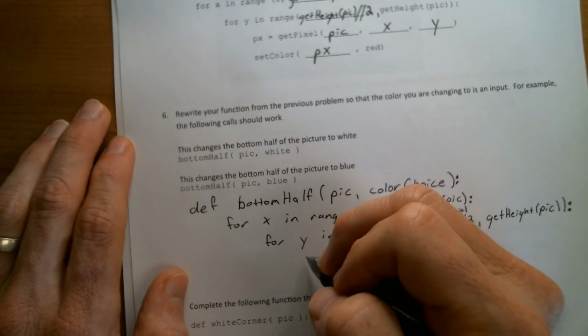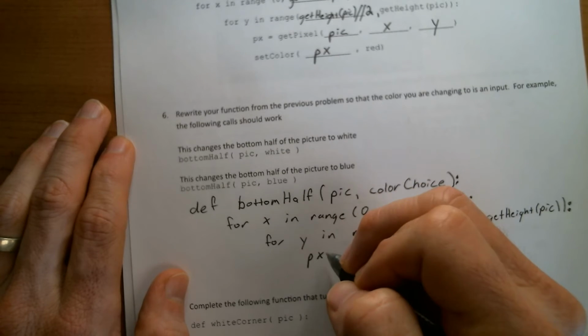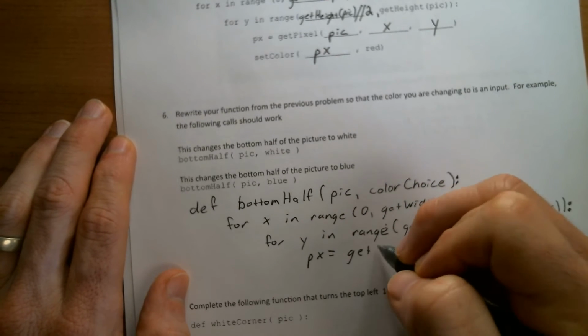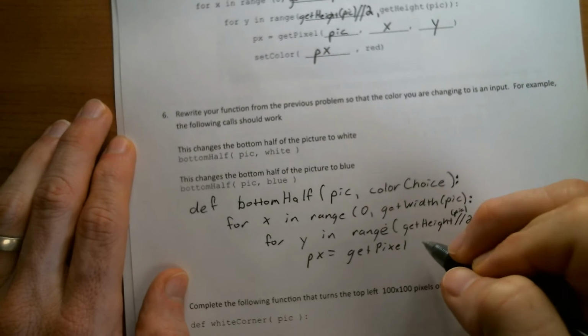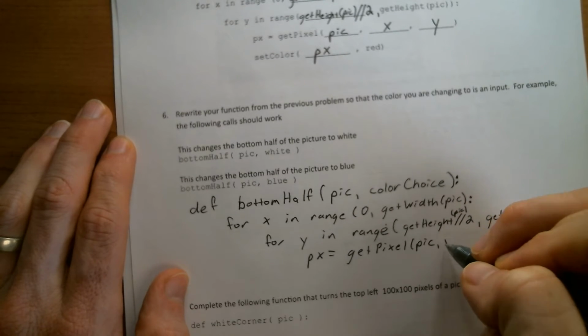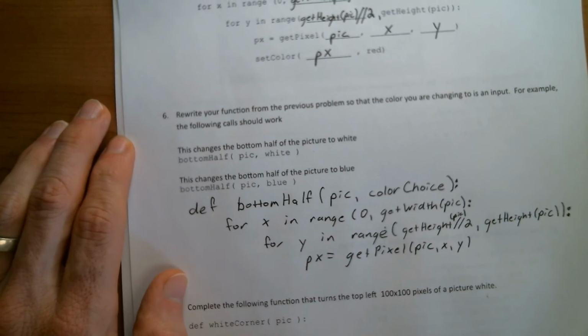I'm still going to get the pixel. So this part is exactly the same. Get pixel of pick, comma, x, comma, y.